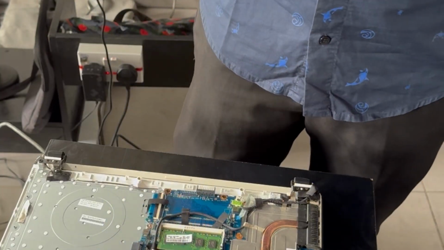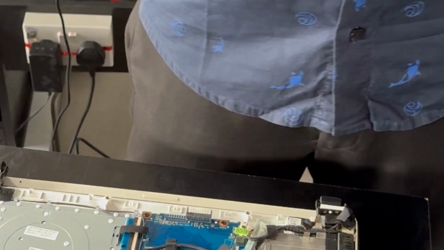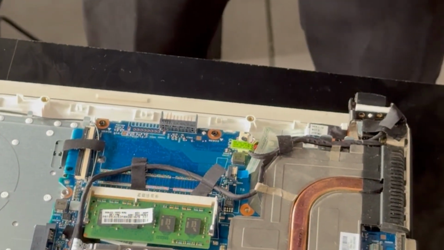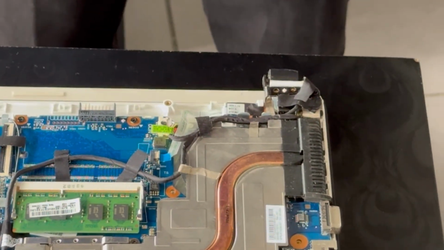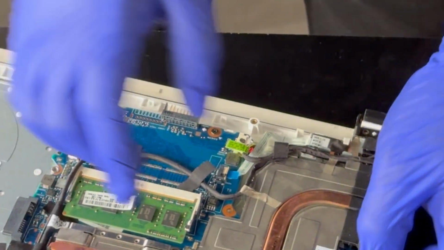Now there's something I said in the last class. I told you something about the CMOS battery. How many of us understand? Remember what I said about the CMOS battery? How many of you understand and remember what I said? I said something about the CMOS battery, right? Okay, let's come here. Come down.